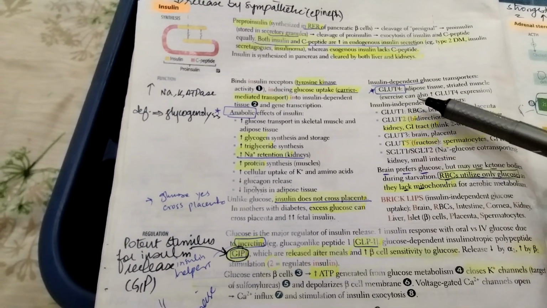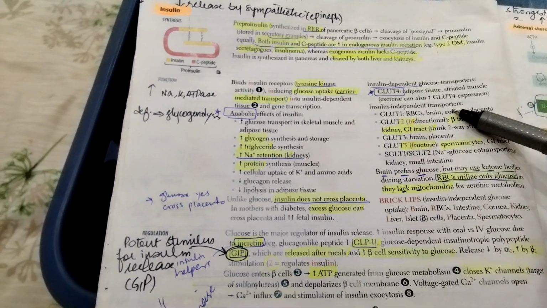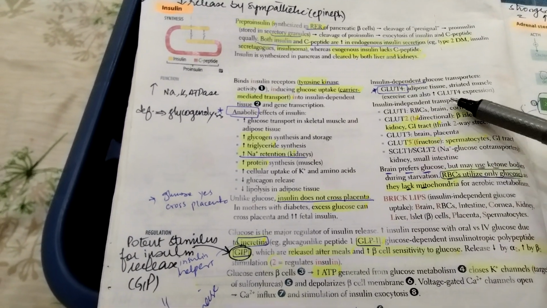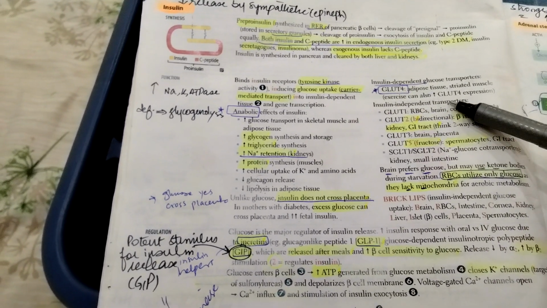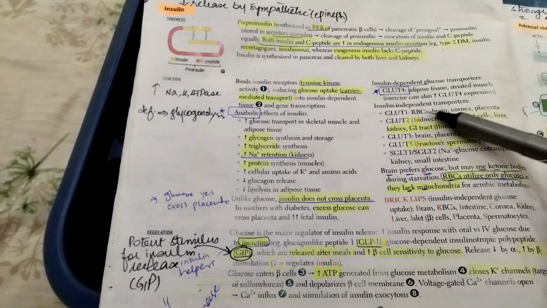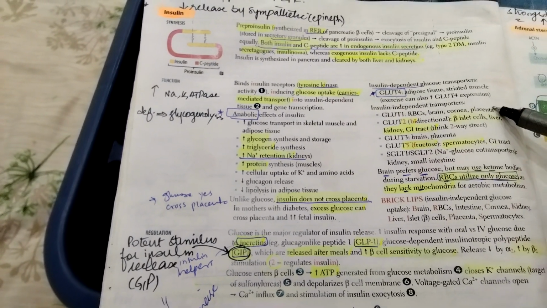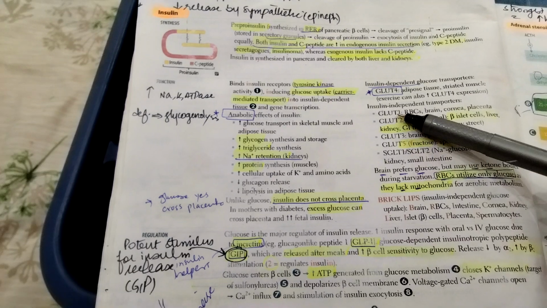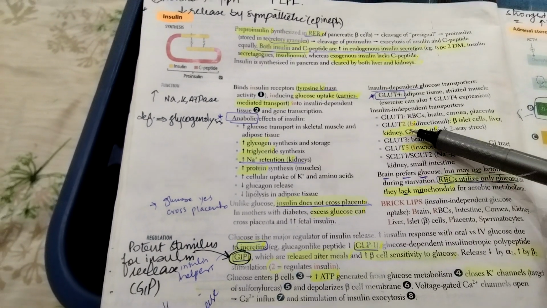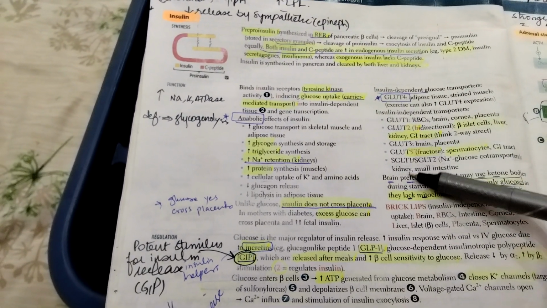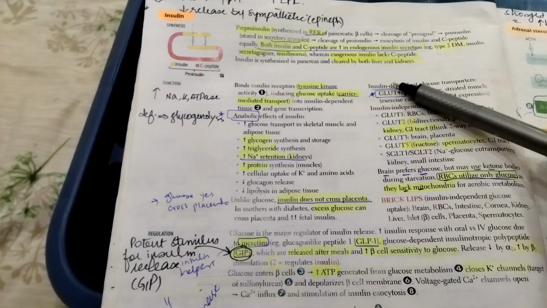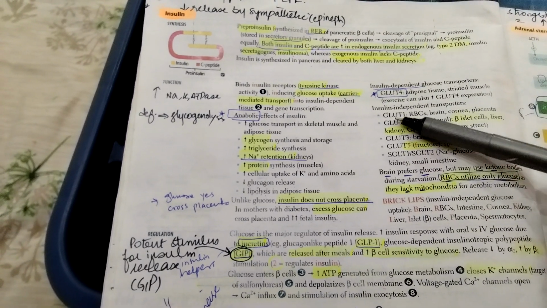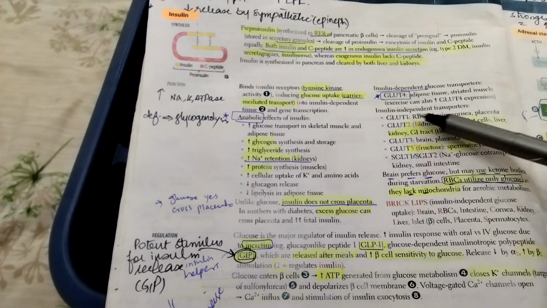Now the ones which are insulin independent transporters, like we don't need insulin for the transport of glucose, because it's an emergency situation, like the RBCs, the brain, the cornea, the placenta. These are very important, and they have GLUT1 transporters on them. These are also independent, and all of these are independent except GLUT4, which is the only one dependent upon insulin, right? Okay, so the ones which are independent, number 1 is GLUT1, right?